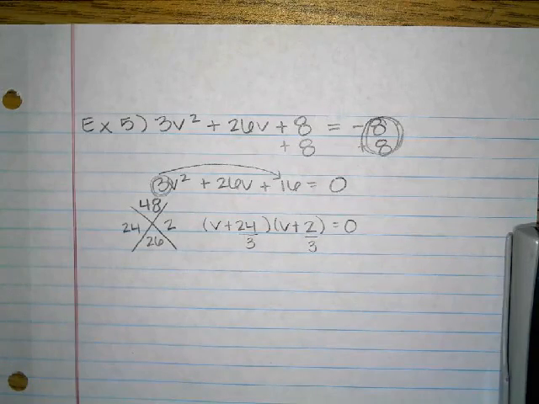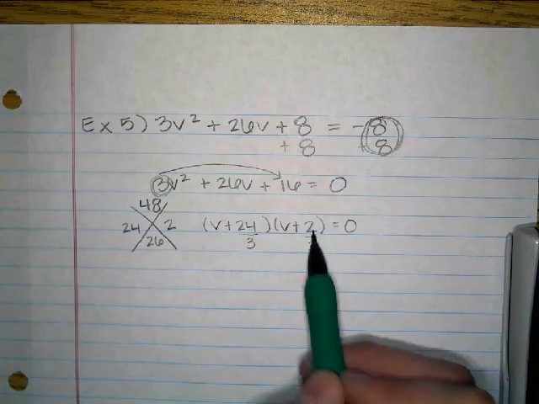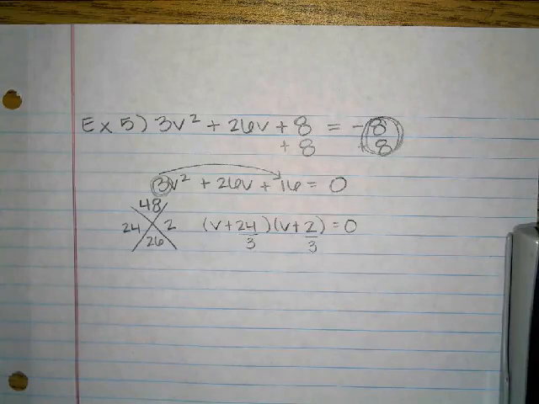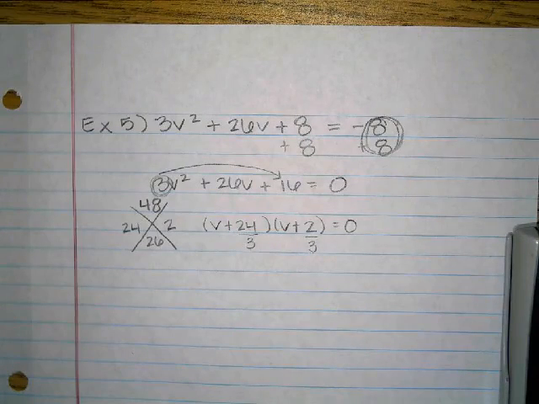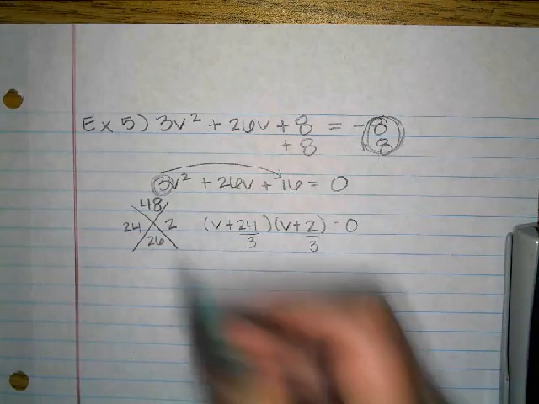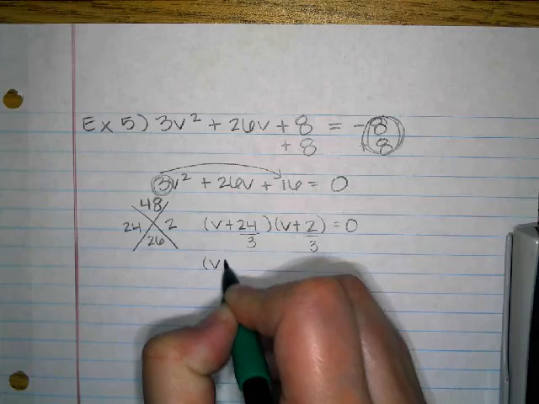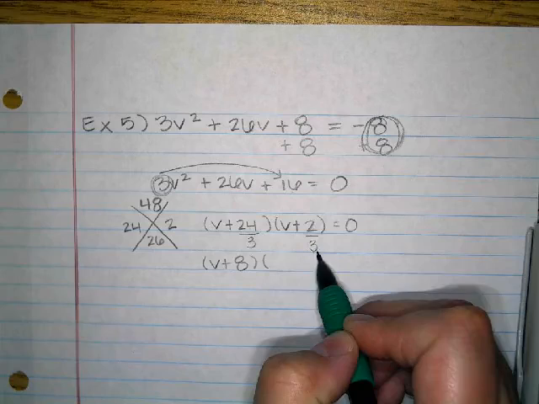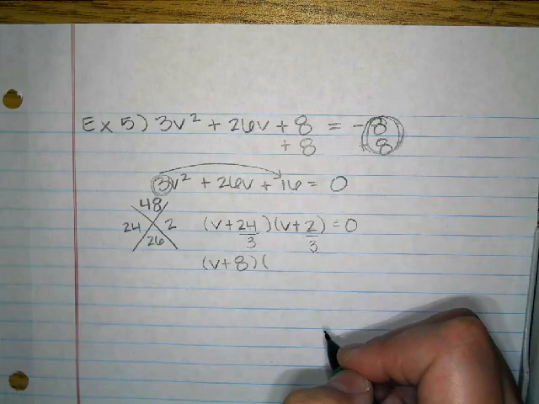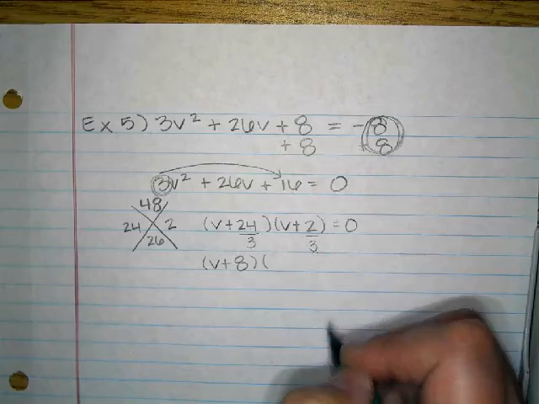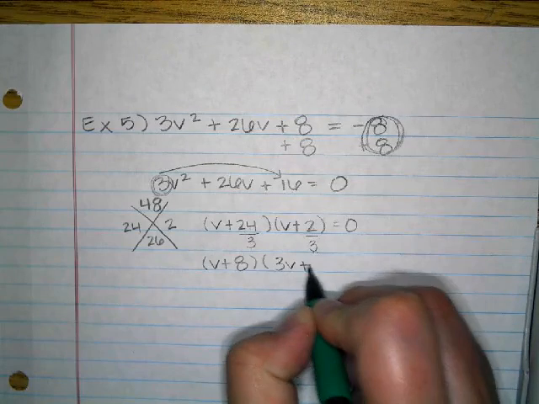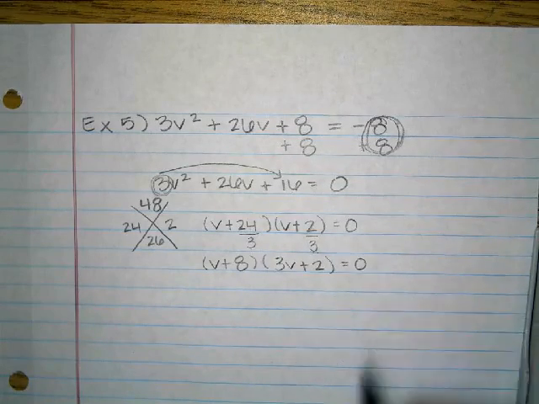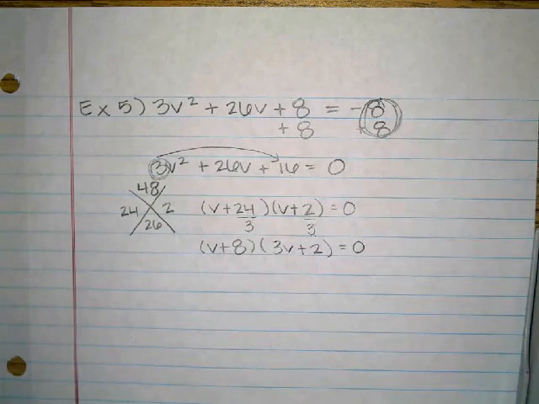Okay? And then if we look at each of our fractions, is there anything we could do with any of them? Okay. 24 over 3 is 8. So we have v plus 8. Does 2 over 3 simplify? No. So what do we have for that one? 3v plus 2. Equals 0. All right, so now our factors are completely done.